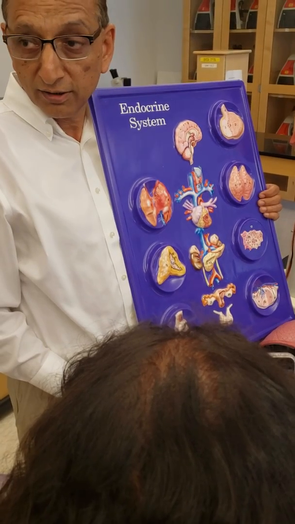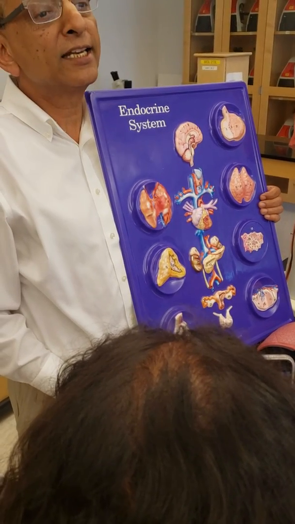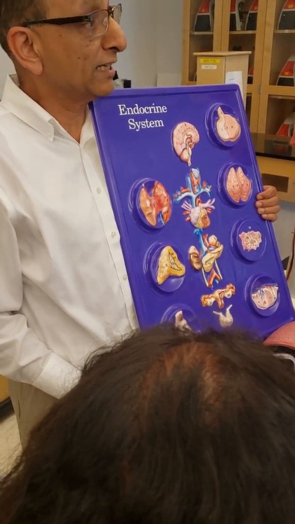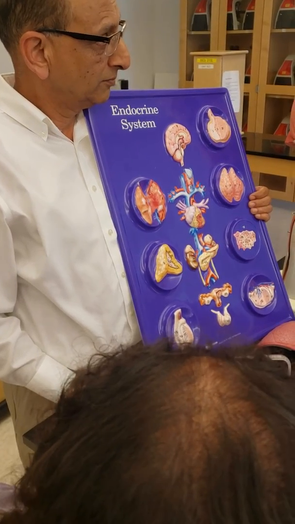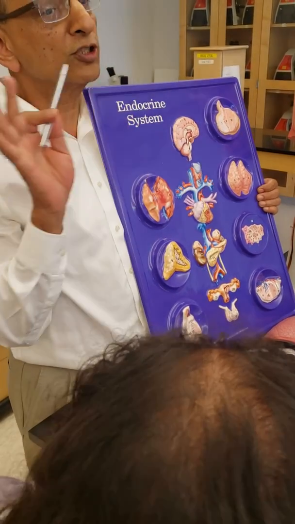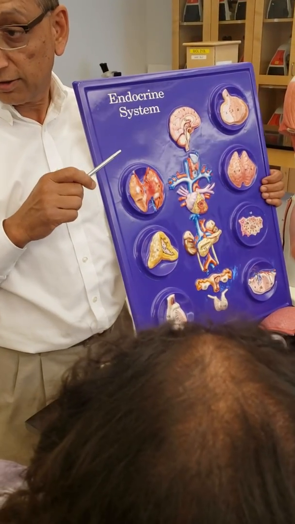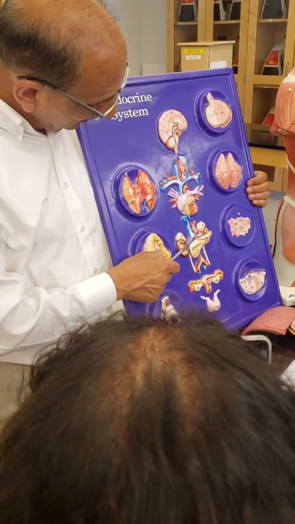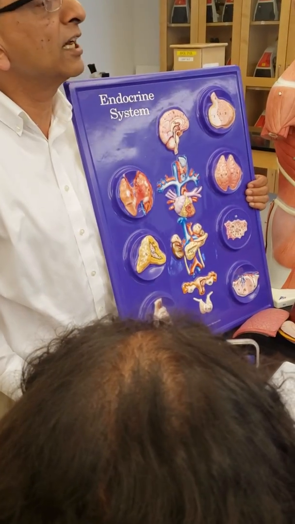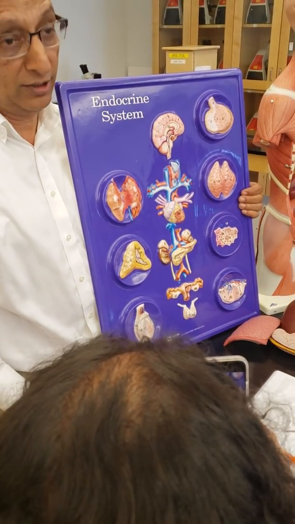Erythropoietin, that will increase your production of red blood cells. Erythro, red. Again, one more time, don't worry too much about these names today, because I'm going to repeat it in the lecture. Alright? Erythropoietin and calcitriol for vitamin D.